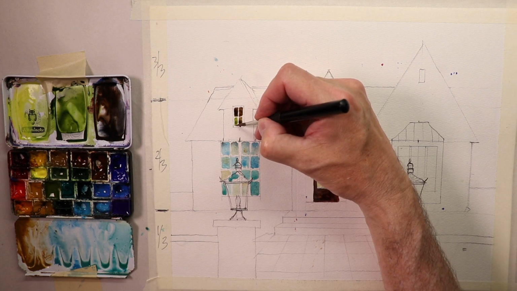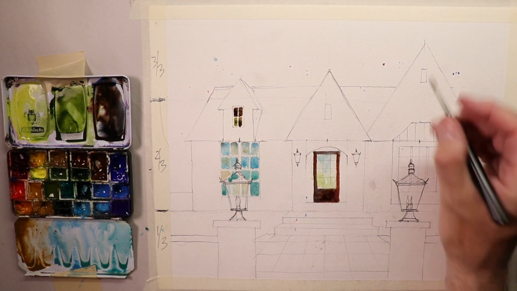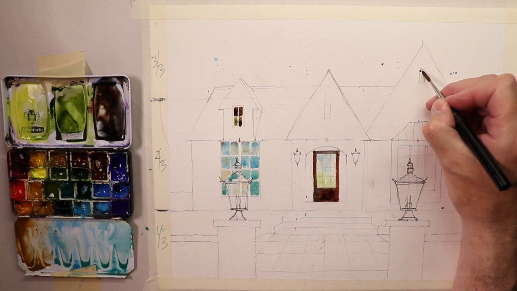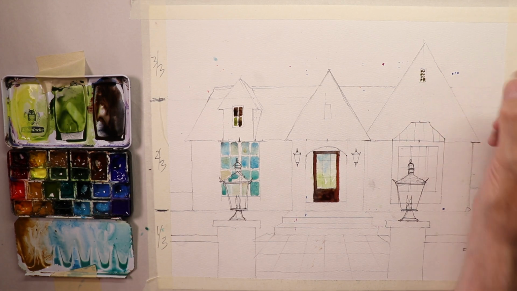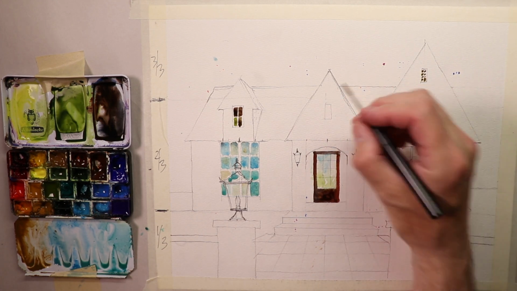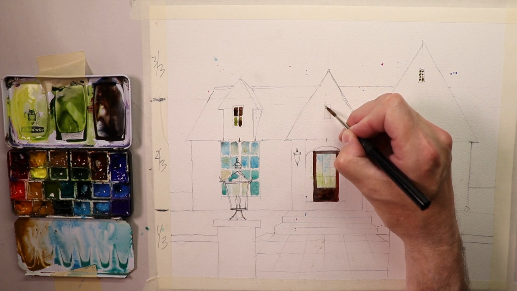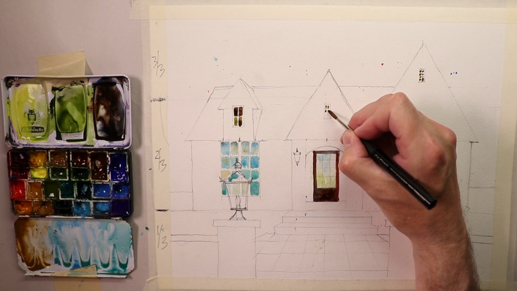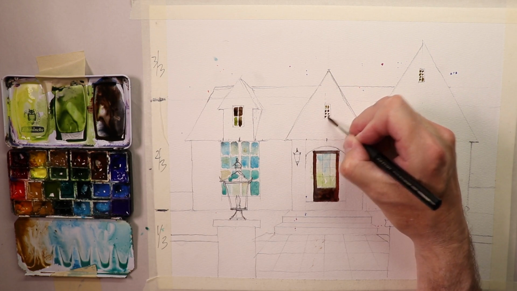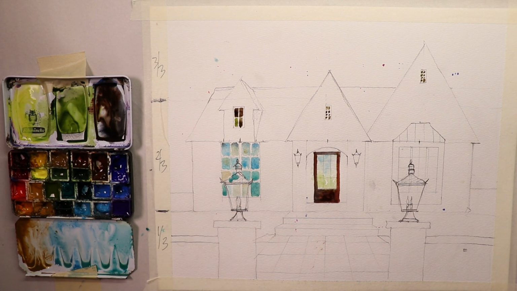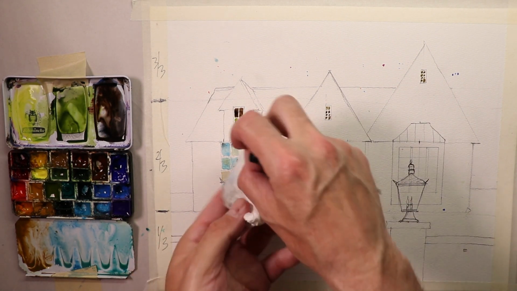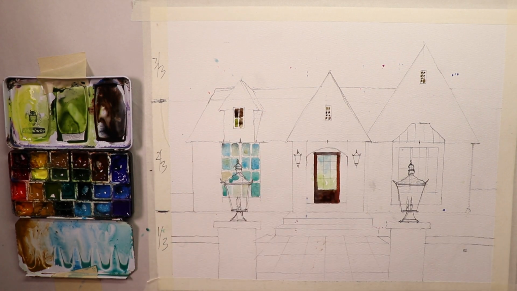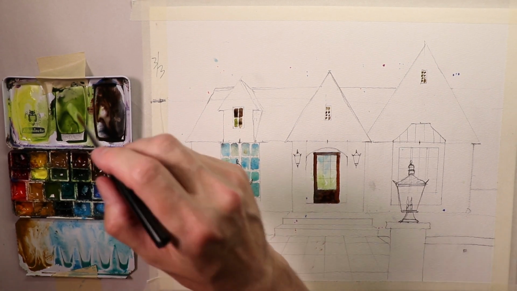Okay, so we're just doing our squares, our rectangles here. And those don't have to be perfect. Some of these windows you can do quicker than others. And I'm not doing anything really perfect. I'm just trying to get the overall idea of things.